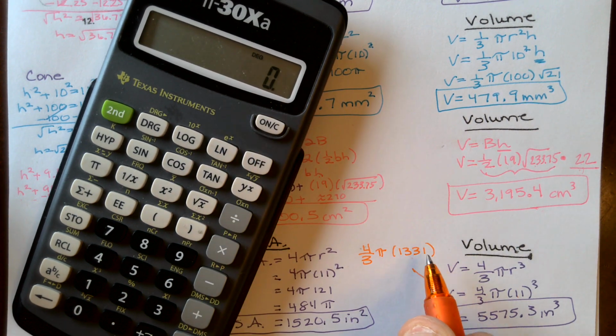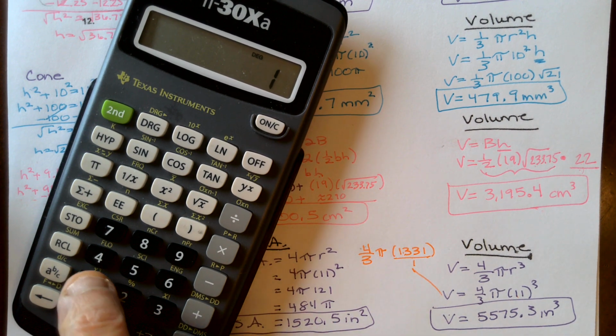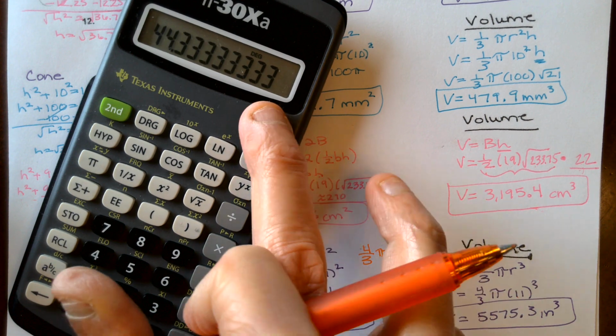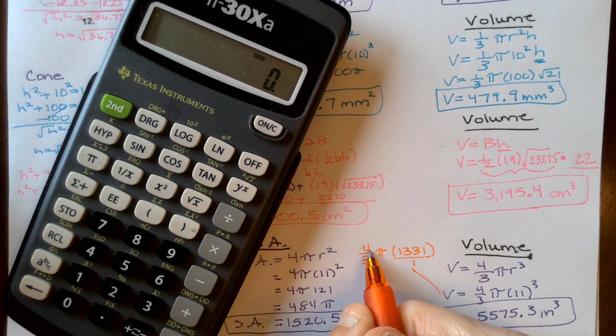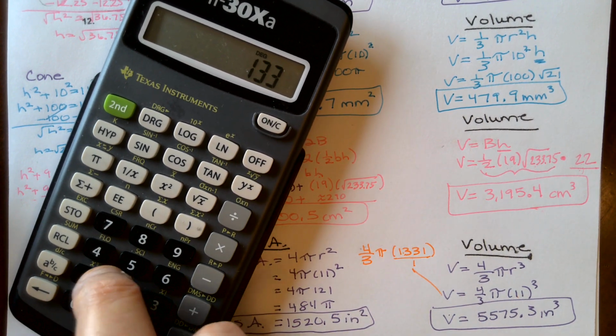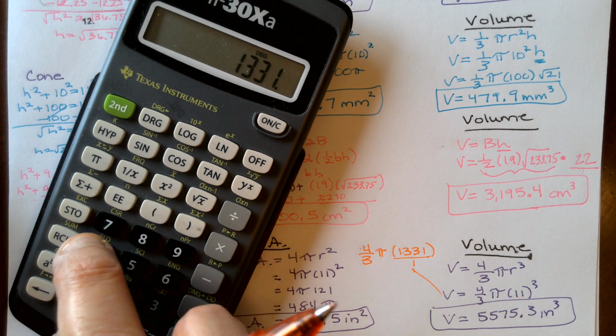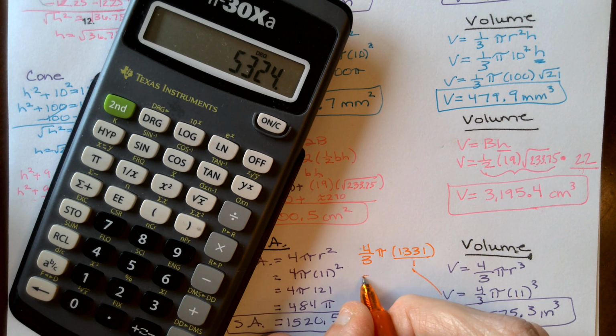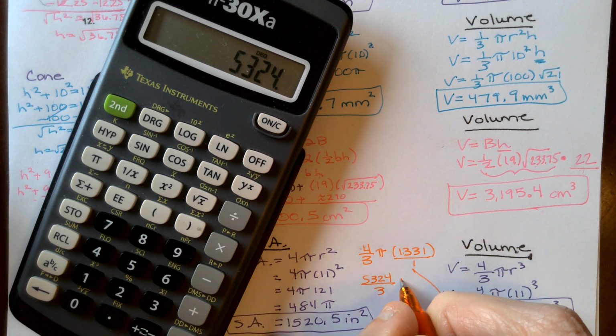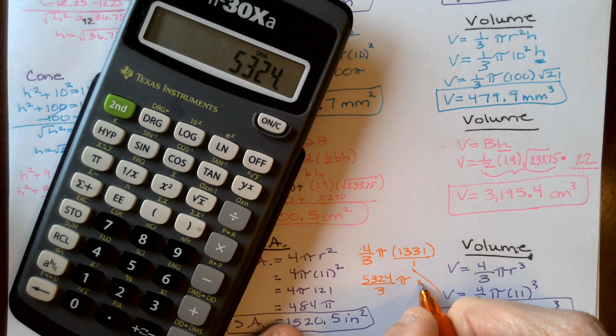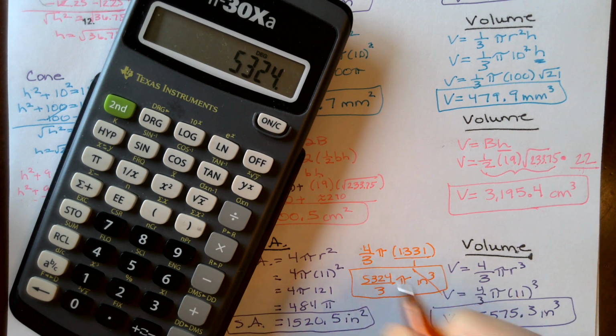I'm going to make sure, because this is really over 1, that this doesn't divide by the 3 in the bottom. No, it doesn't. So therefore, I'm going to multiply the top times 4. So it'd be 5324 over 3 pi inches cubed. That's how you would write that.